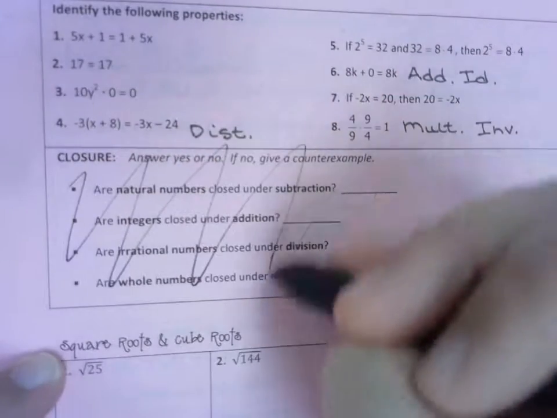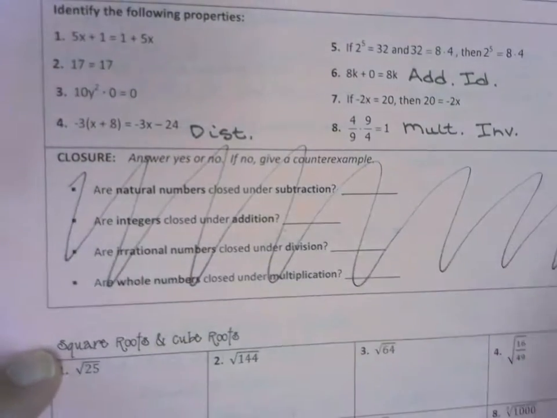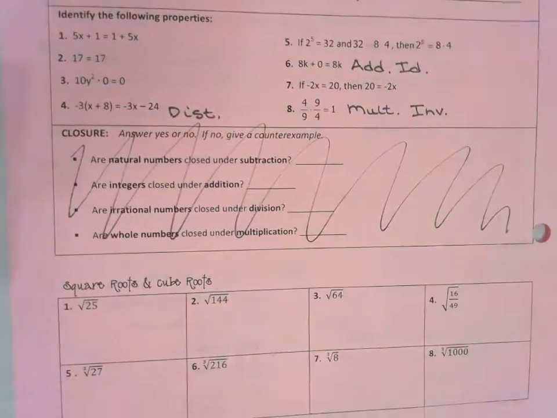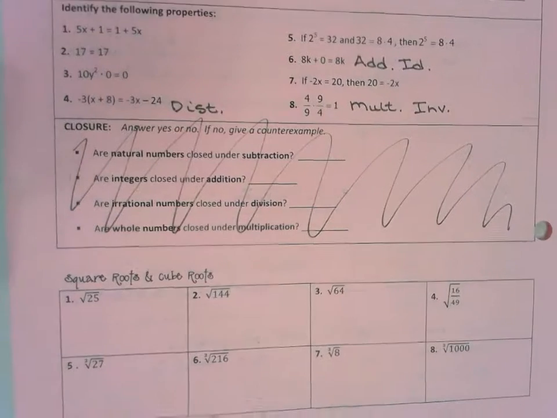Okay, cross out the closure. We're not doing that section. We didn't do it last year. So cross out that closure box, rectangle. Let me look at a couple more sections.